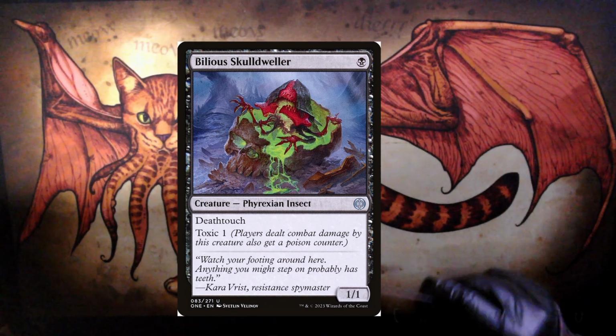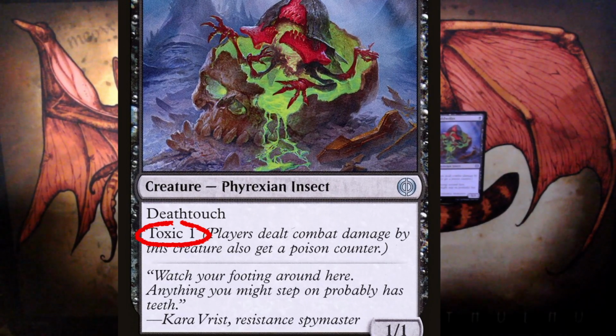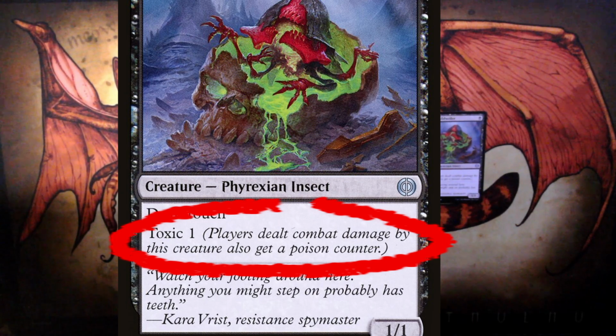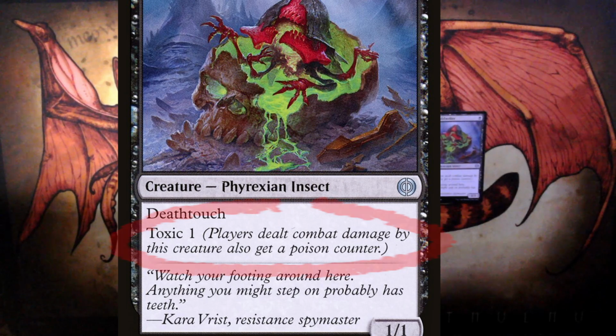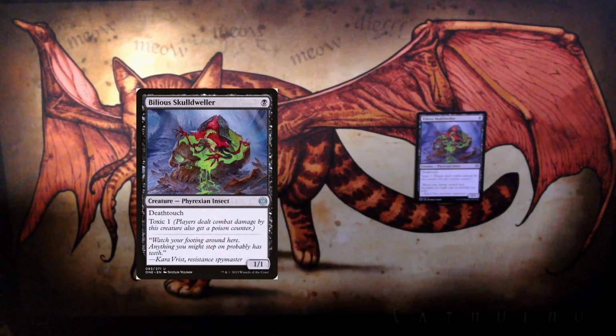The Bilious Skull Dweller also has Toxic. We can even read what it does right on the card. Toxic 1 reads, players dealt combat damage to by this creature also get a poison counter. Interesting. How does poison work in Magic?